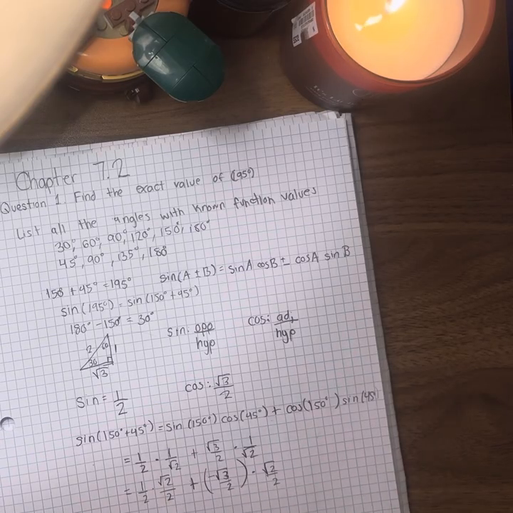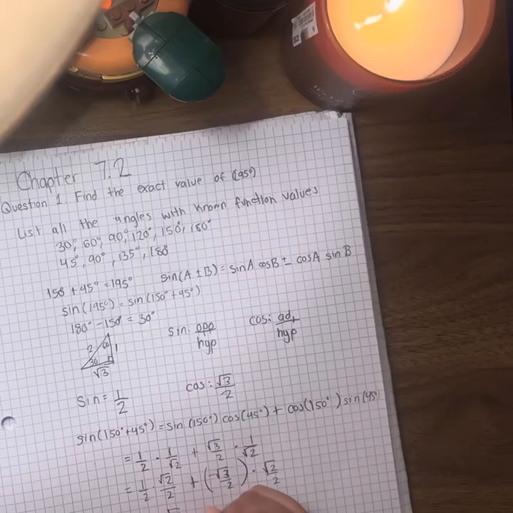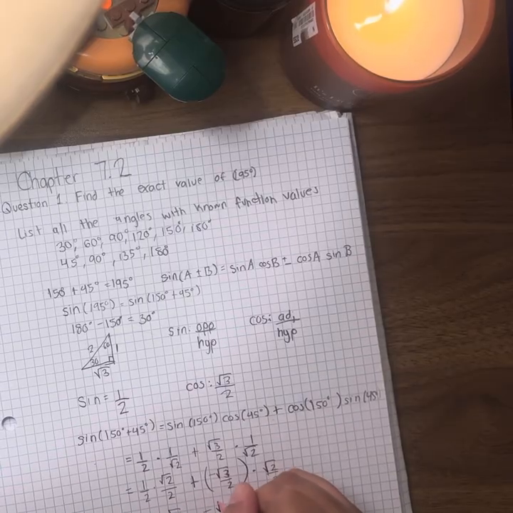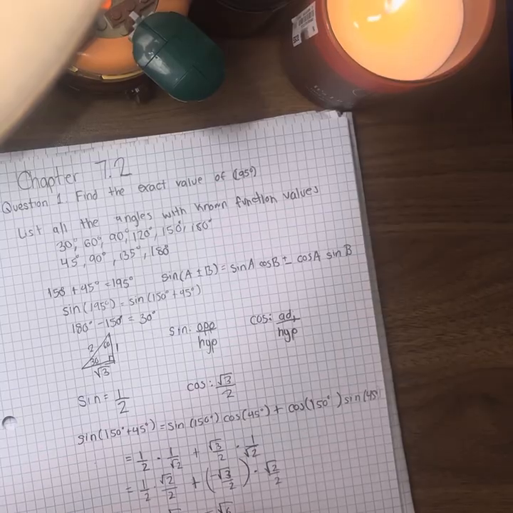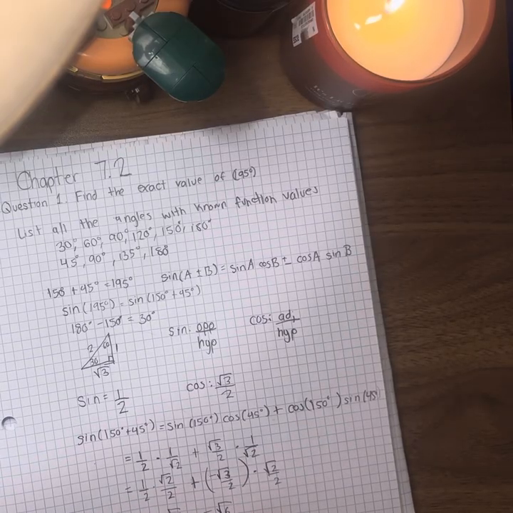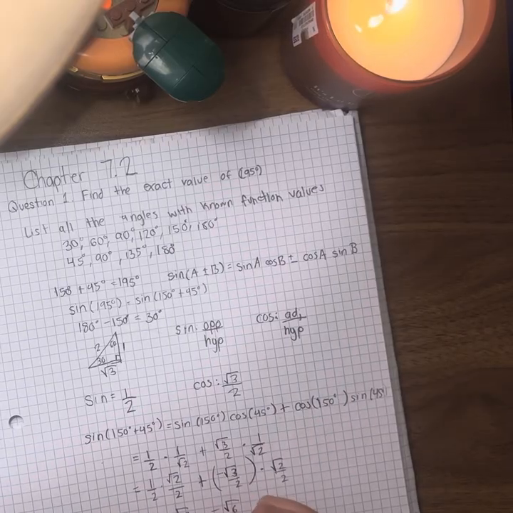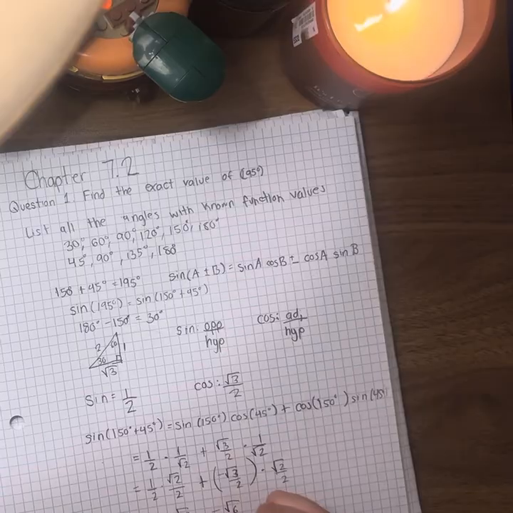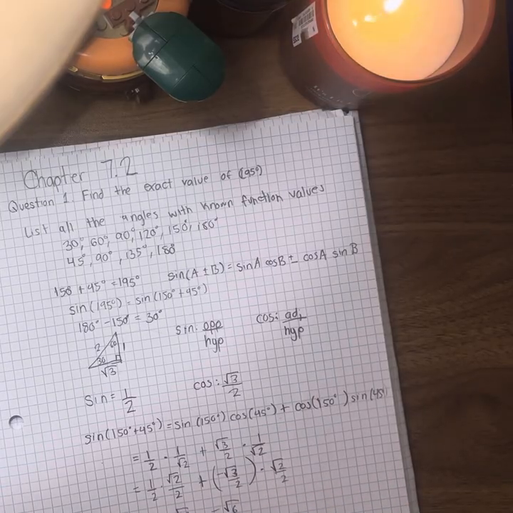When we do the math here, we're left with square root 2 over 4 minus square root 6 over 4. They have a common denominator, so we just put the numerators on top of the common denominator. That would be square root 2 minus square root 6 over 4. So that's going to be our answer.